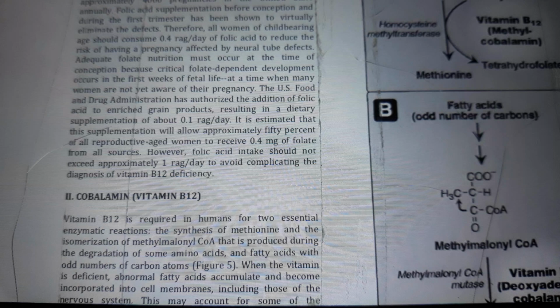Folate and neural tube defects. I repeat, folate and neural tube defects in the fetus. Spina bifida and anencephaly, the most common neural tube defects, affect approximately 4,000 pregnancies in the United States annually. Folic acid supplementation before conception and during the first trimester has been shown to virtually eliminate the defects.